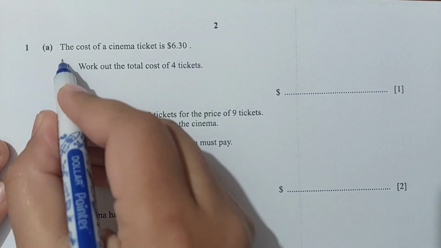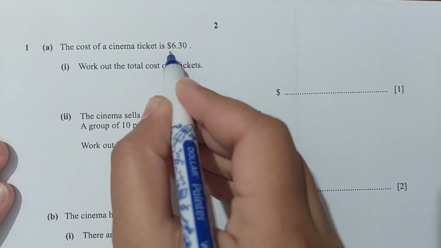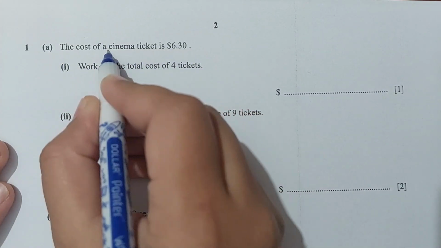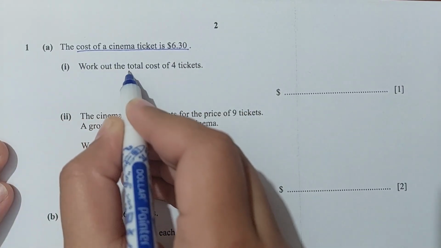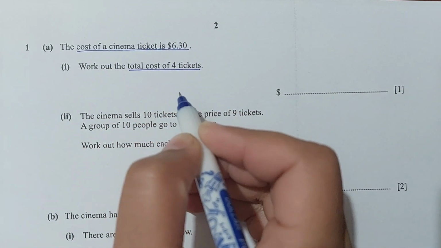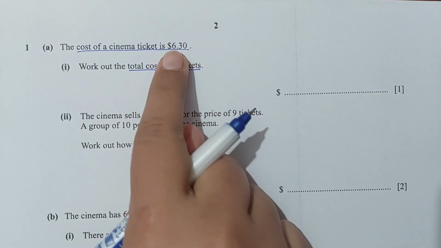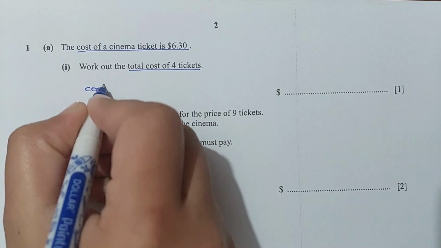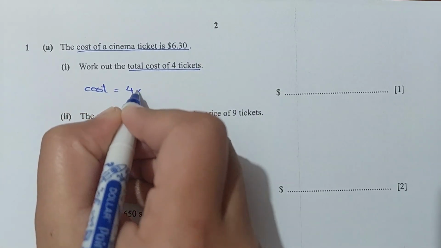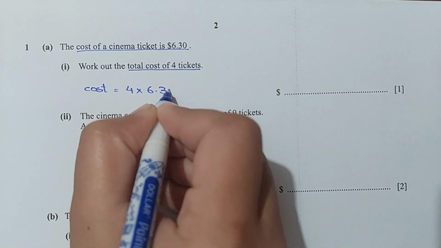Question number 1 part A, the cost of a cinema ticket is $6.30. This is the cost of the cinema ticket. Number 1, work out the total cost of 4 tickets. So the cost of one ticket is this much, then the cost of 4 tickets would be 4 times 6.30.